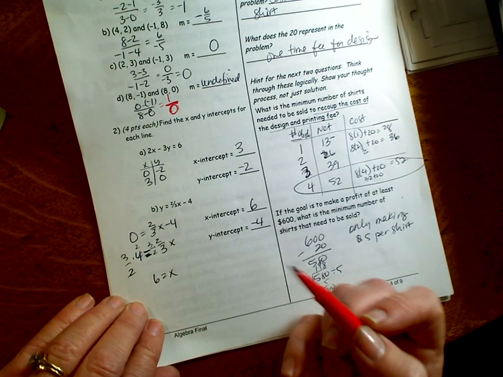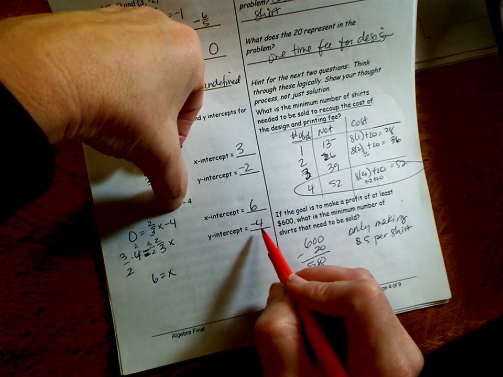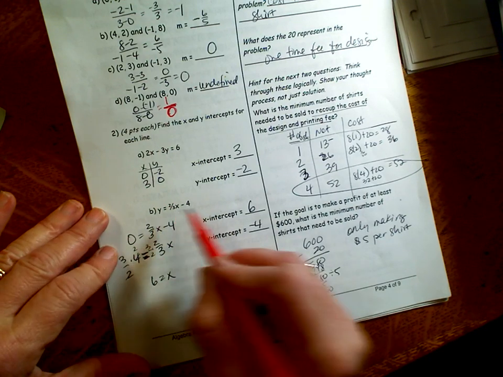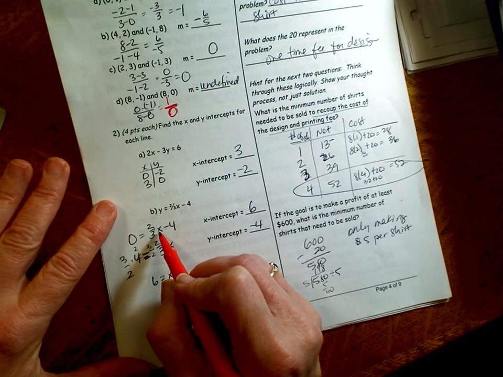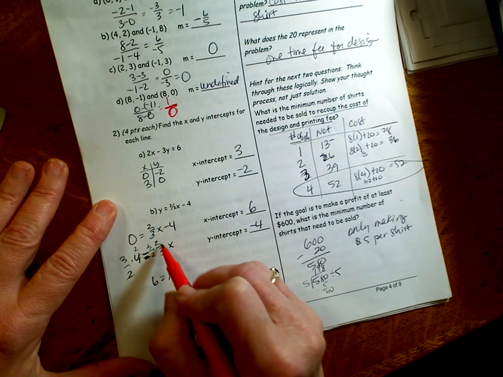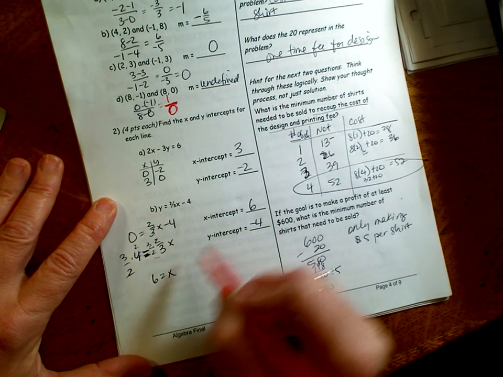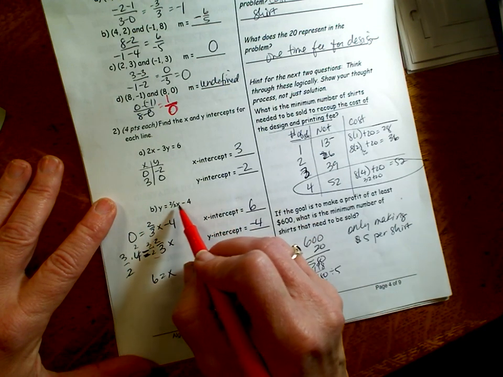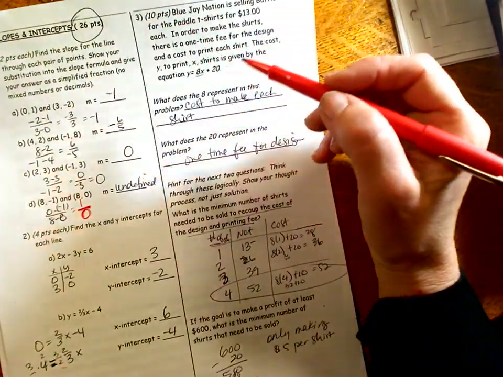Now this one was a little bit more challenging. The y you could definitely do, because if x is 0, y is negative 4. But for the other one, I showed you how to do this when y is 0. When you put in 0, think about how you are going to get x by itself. You need to add 4, and then you multiply by the reciprocal. So you're dividing by 2/3, but then you multiply by the reciprocal, and that's going to be 6. So the x-intercept when y is 0 would be 6. All right, this one here, number 3 on this page.